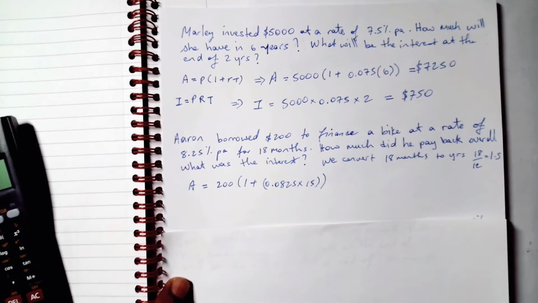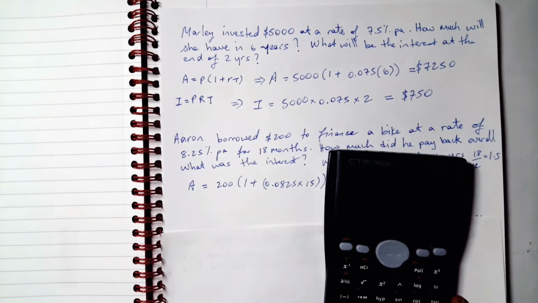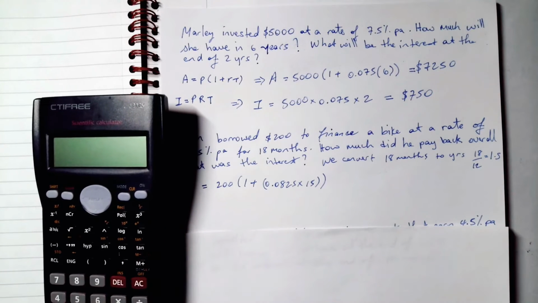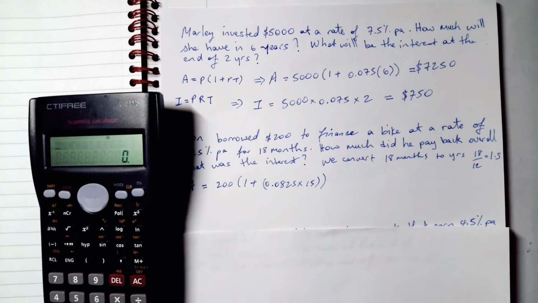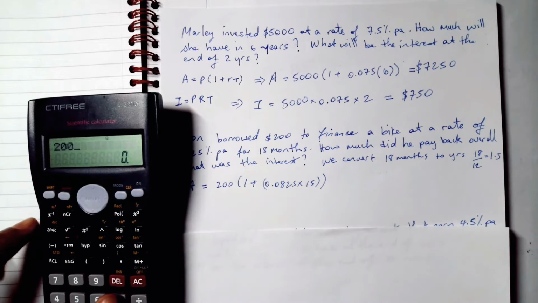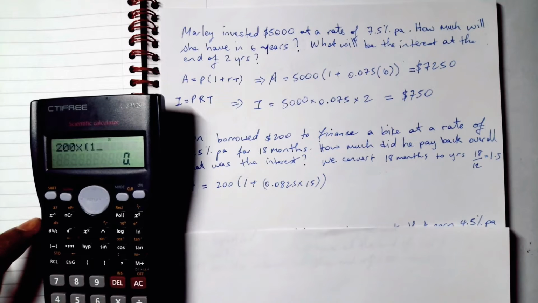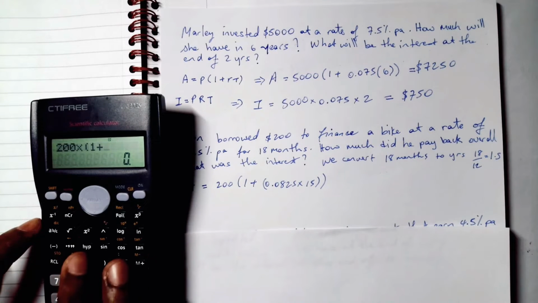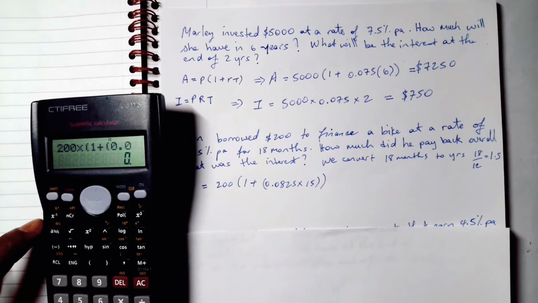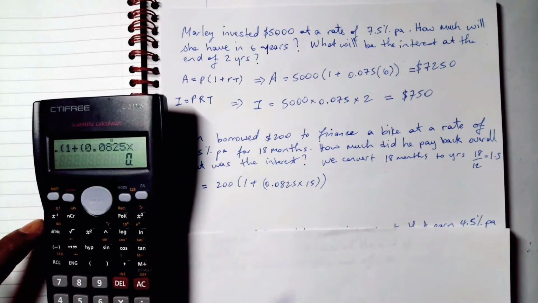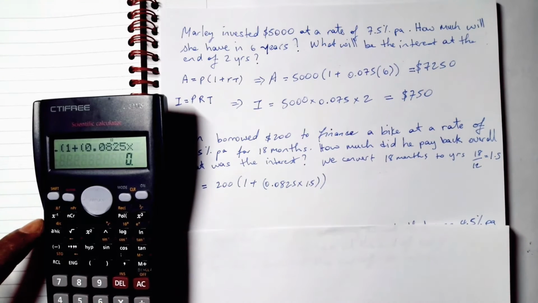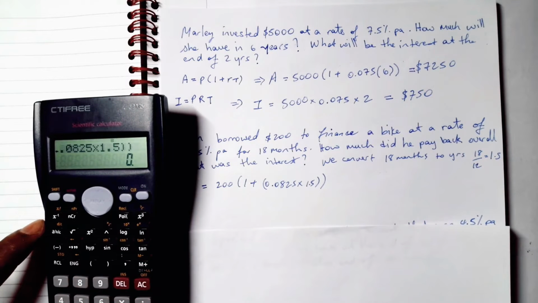Now we put it in our calculator. 200 multiplied by bracket 1 plus bracket 0.0825 times 1.5, close brackets twice, voila.